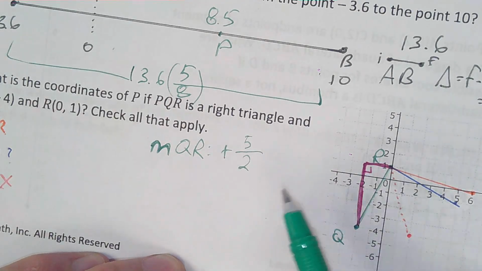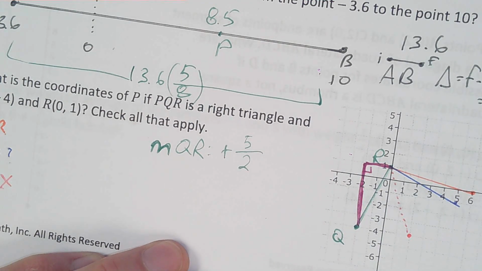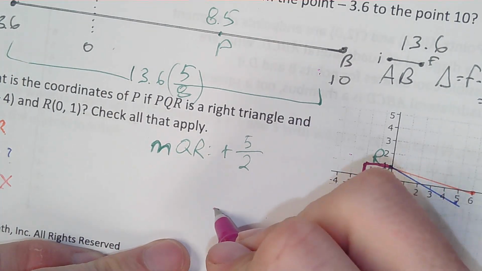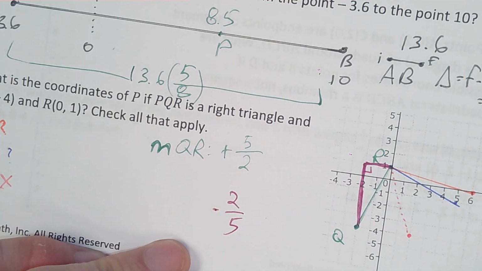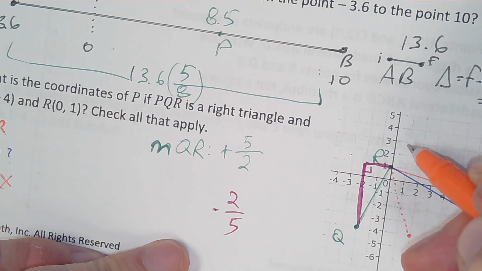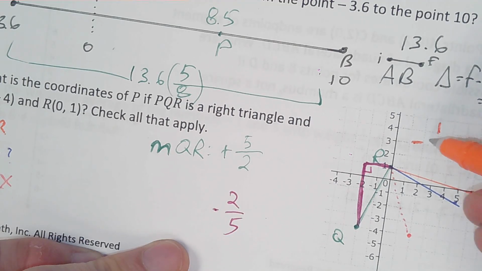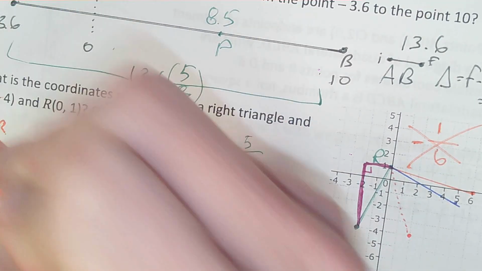Okay, so the perpendicular value, my 90 degrees, is going to have to be opposite and reciprocal. So I'm looking for something that has a slope of negative 5/4. So let's look at the orange one. The orange one has a negative slope. It's going downward, and my change in y looks like it goes down 1 over a period of 6. Yeah, so that's not one. Nope, that's not a good one.